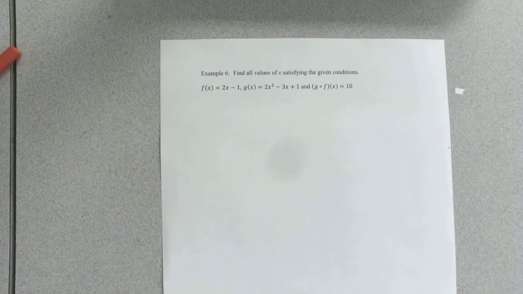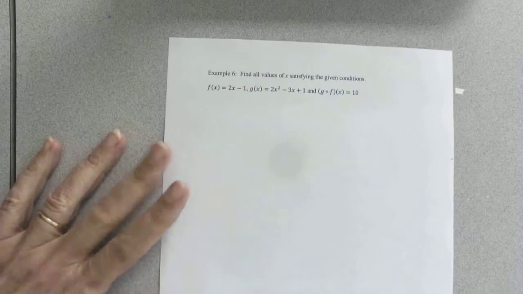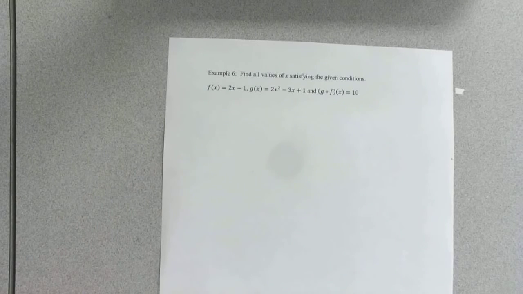Okay, this will be the last video for this section. Find all values of x satisfying the given conditions. f of x equals 2x minus 1, g of x equals 2x squared plus 3x plus 1, and f of g of x equals 10. The hardest thing about this problem will be interpreting what they mean.